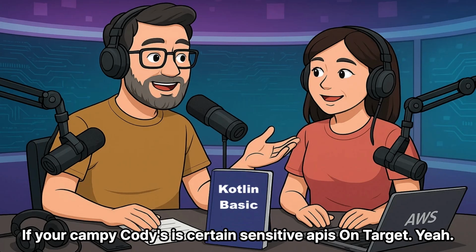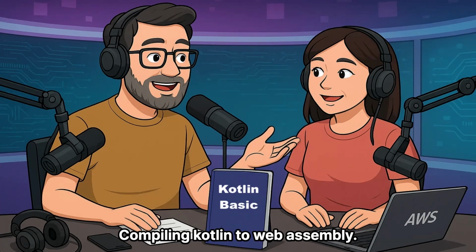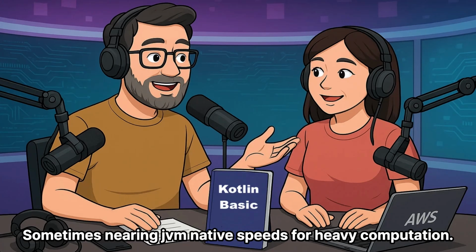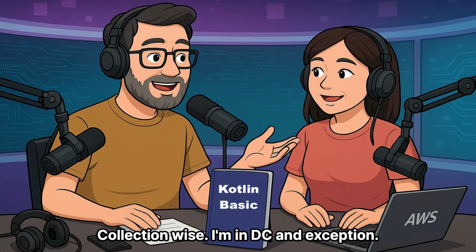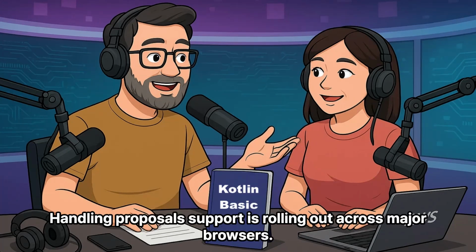Right, platform requirements. Okay, let's switch to another exciting target. Kotlin WebAssembly. Kotlin/Wasm, yeah. Compiling Kotlin to WebAssembly, it's still evolving but shows great performance potential, often faster than JS, sometimes nearing JVM native speeds for heavy computation. What do browsers need to run it? They need support for the WebAssembly garbage collection, Wasm GC, and exception handling proposals. Support is rolling out across major browsers now.